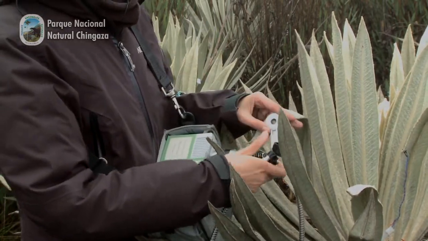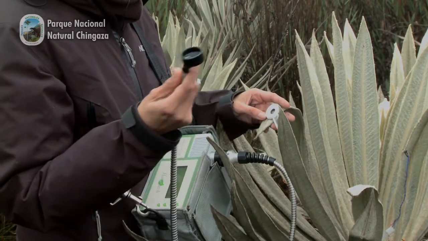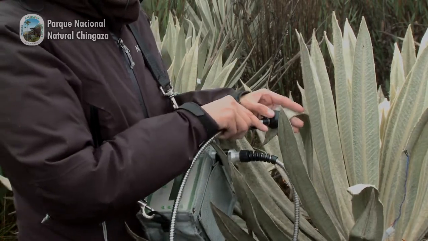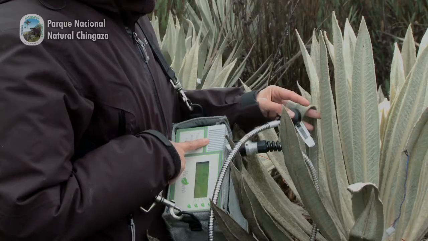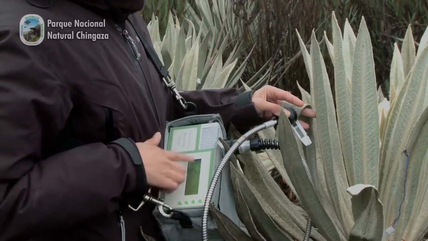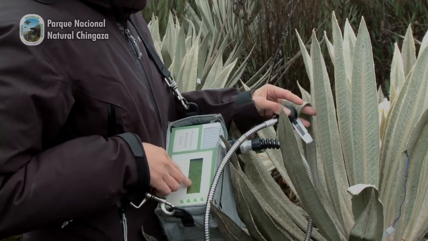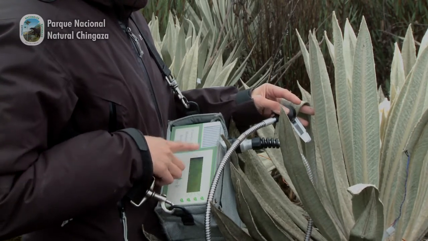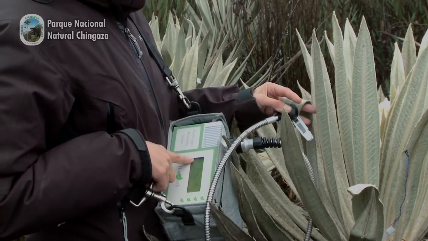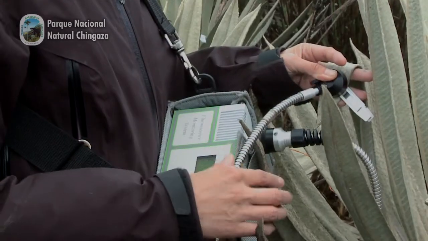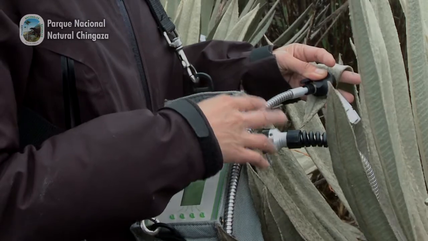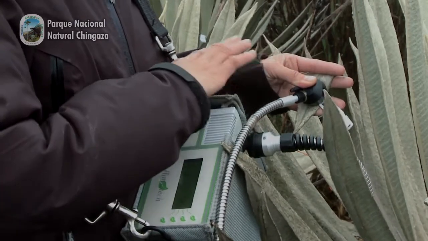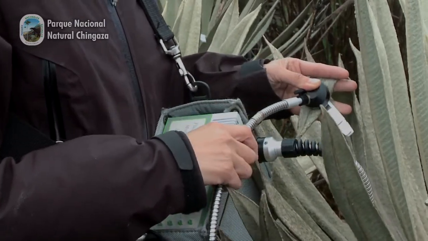We connect it to the leaf. Then we put the fiber optic cable. We send a pulse of light that you'll see here, and then the machine throws several data. The data we're interested in is this ratio, the Fv/Fm, which in this particular case is 0.82, which means that the plant can use about 82% of the light we send. That means that this leaf is not stressed by temperature or radiation.